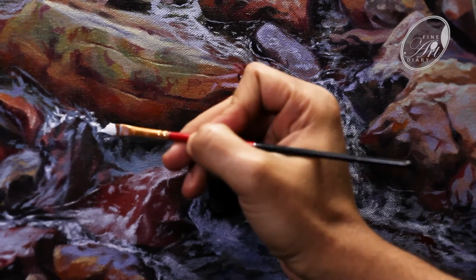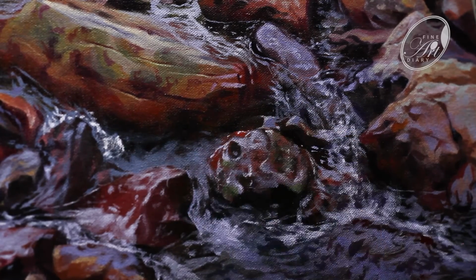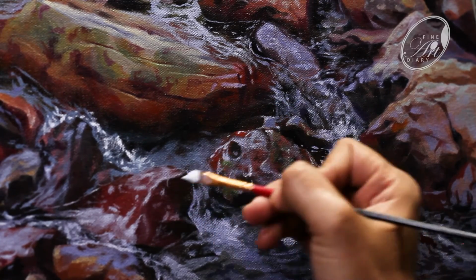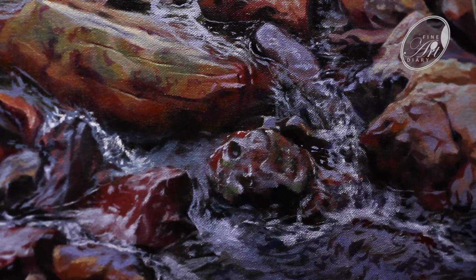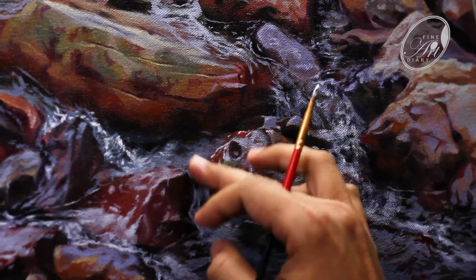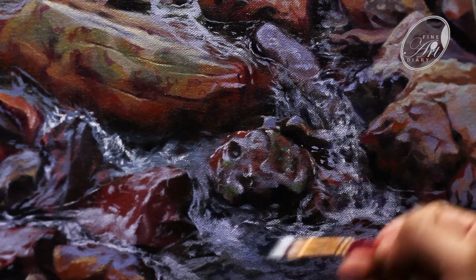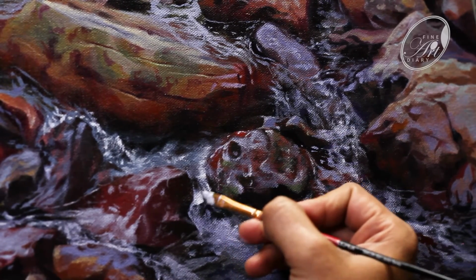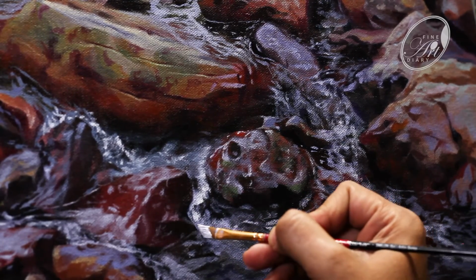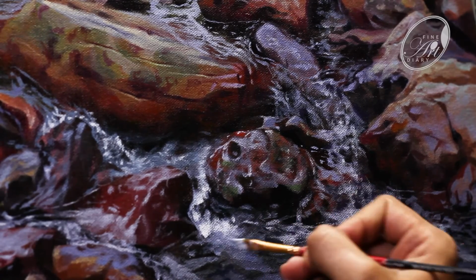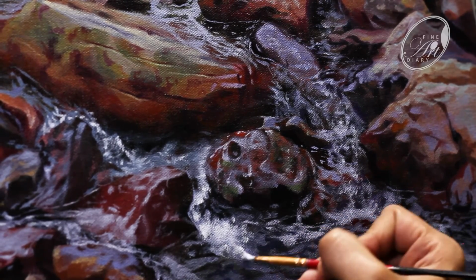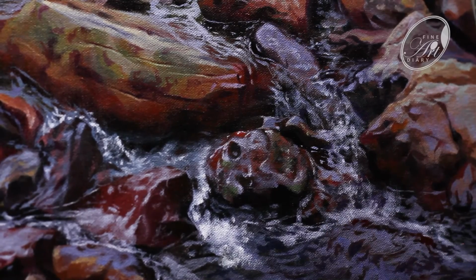I am towards the end of this painting, only going to paint a couple of highlights here and there. So I am creating a kind of movement in this area.